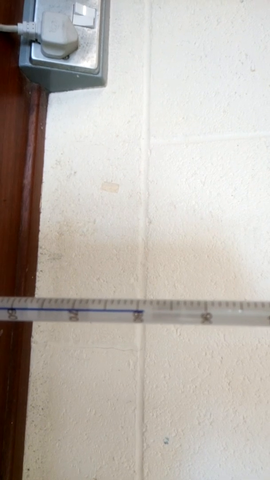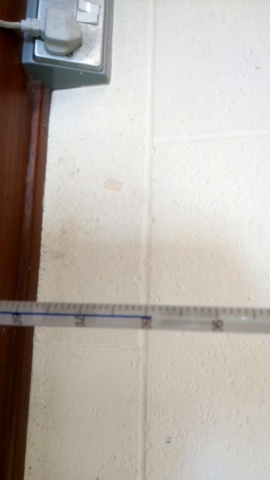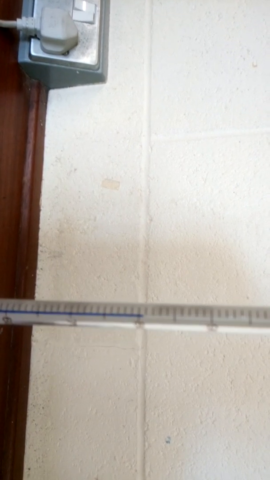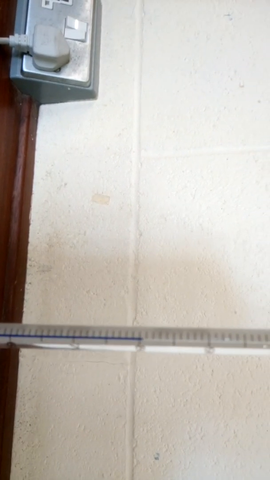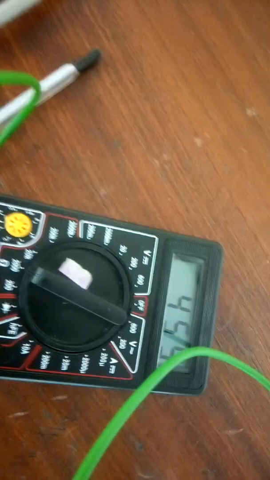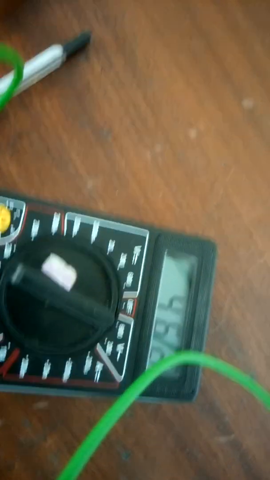And what you're going to do when you complete the experiment is you're going to draw a graph. You're going to have temperature on your x-axis and resistance on your y-axis. Okay, so we're just about at 80 degrees. So if I read the multimeter now, 460 ohms, okay?